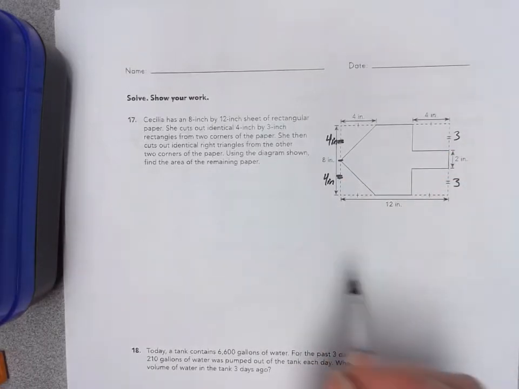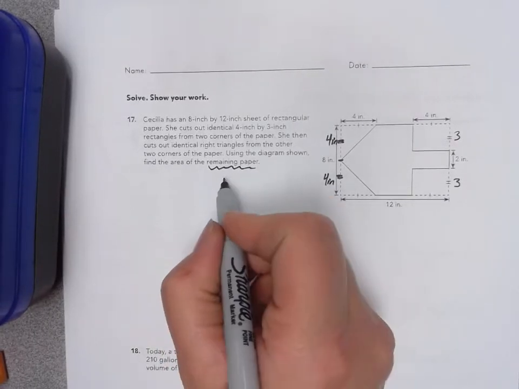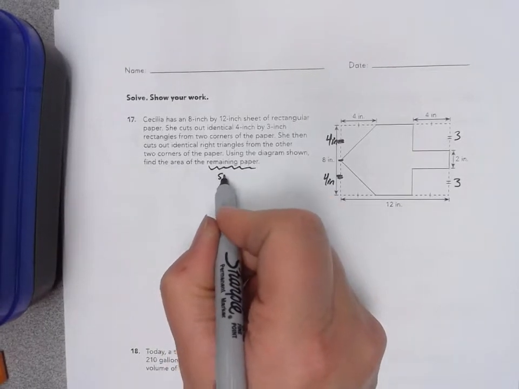I want to find the remaining paper. Oh, that means that something's going to be left over. That really means that I'm talking about subtraction.